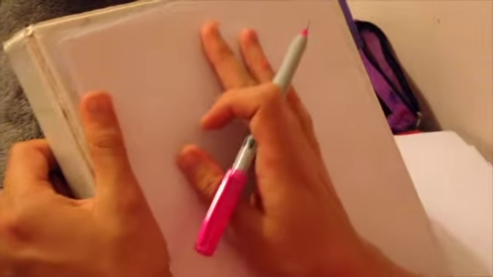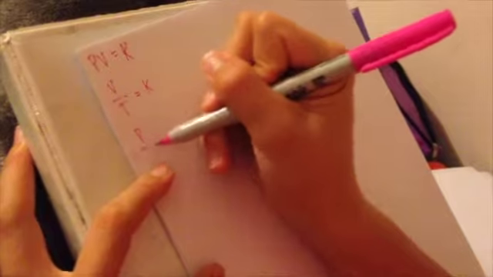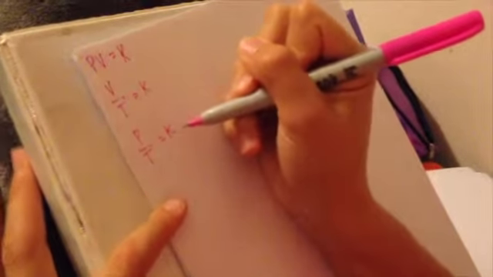Okay, so before we learn the ideal gas law, we should go over all the other laws. Boyle's law states that pressure times volume equals a constant, K. Charles's law states that volume over temperature equals a constant. Gay-Lussac's law states that pressure over temperature equals a constant.